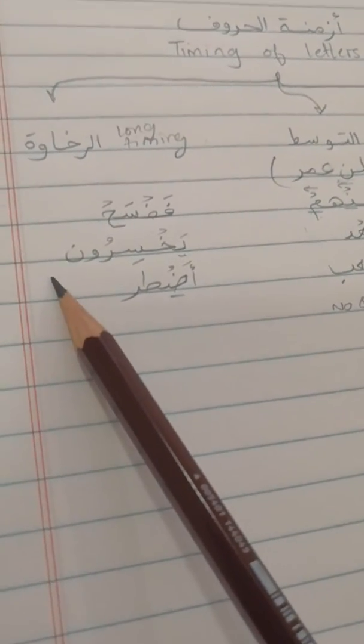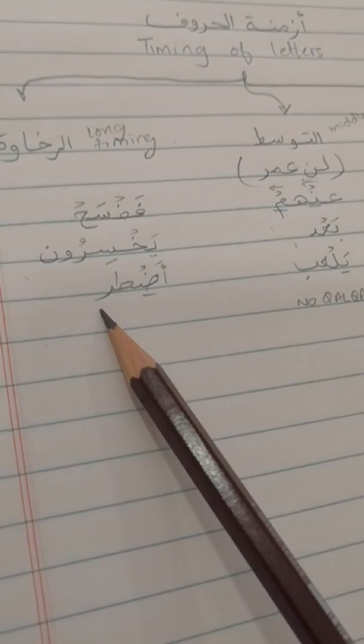The way to know which timing the letters are is to memorize these, and the rest of them are the rikhawa letters. So by process of elimination, if it's not a qalqala letter, if it's not kaf or ta or hamza, and if it's not lin umar, then you have to give a long time for it.